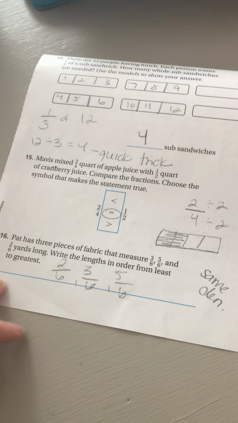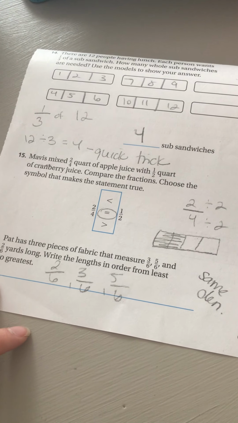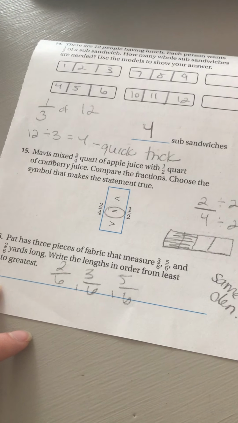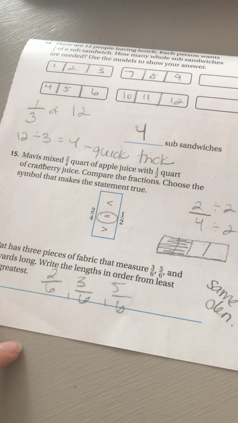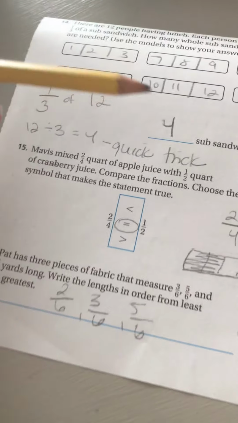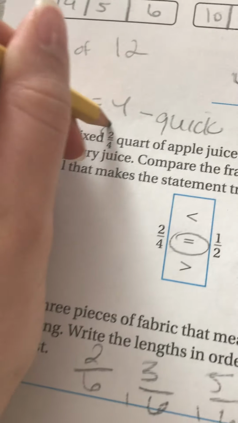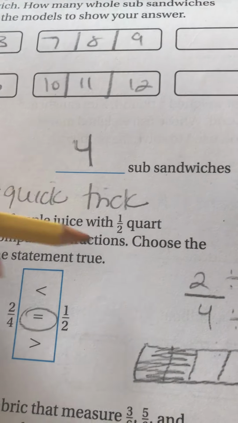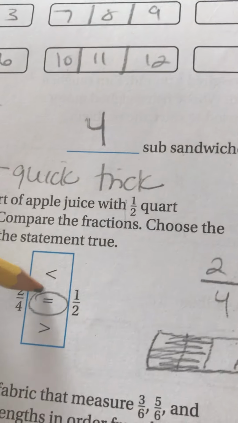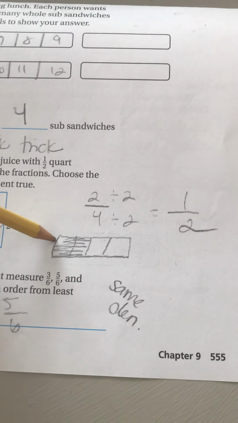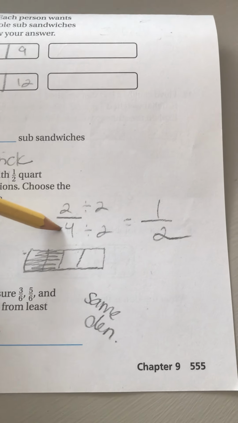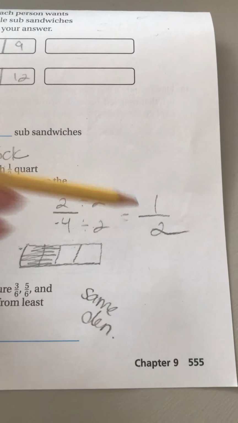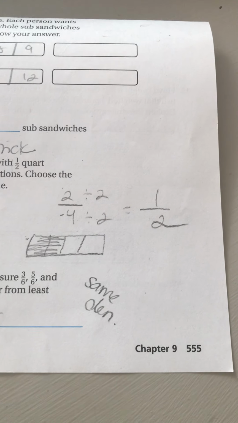Number 15, Marvis mixed 2/4 of a quart of apple juice with 1/2 of a quart of cranberry juice. Compare the fractions and choose the symbol that makes the statement true. So again, look at this fraction. 2/4 is half. 2 is half of 4. And there you go. So they're equal. And I showed that with a fraction strip and the quick trick. Divided bottom and top by 2. And I can see that it gets to 1/2.